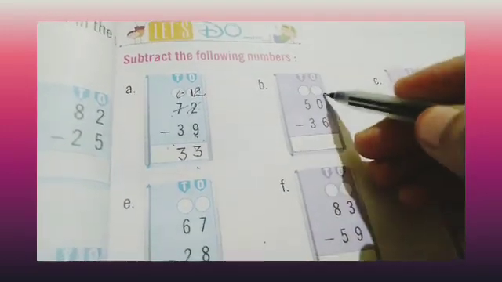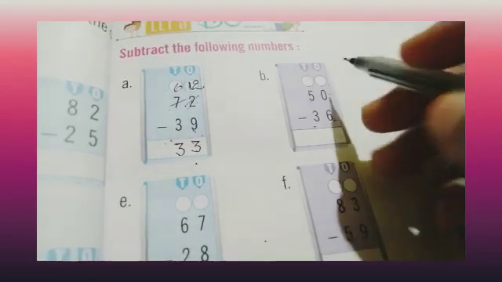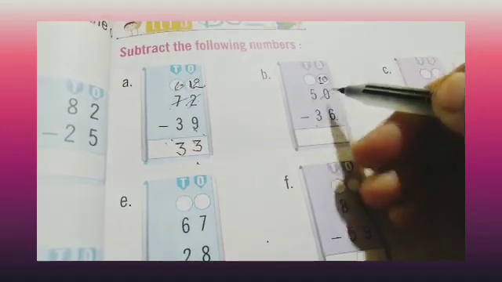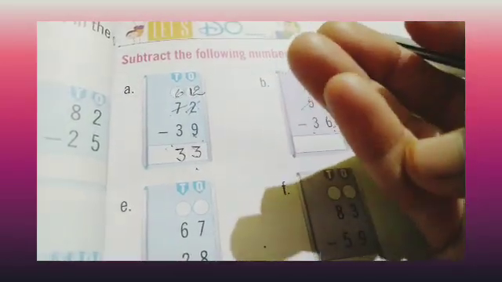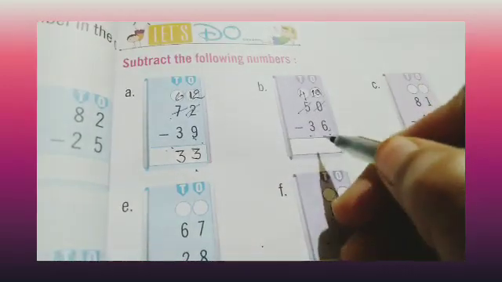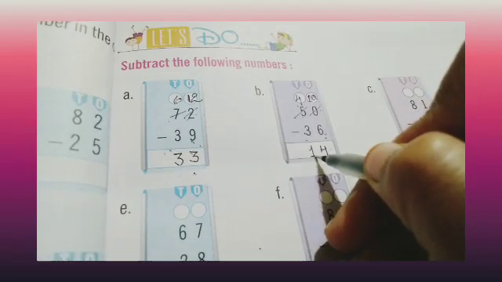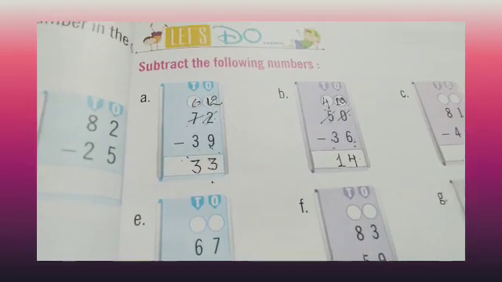Now part B, 50 minus 36. Now 0 minus 6 is not possible. So we will borrow 1 ten from 5 and it becomes 10 and 5 becomes 4. So 10 minus 6: 7, 8, 9, 10. So 4. Now 4 minus 3 is 1. So the answer is 14. Okay.